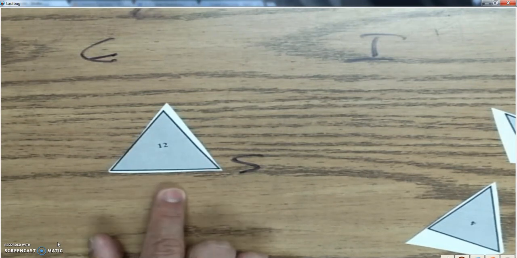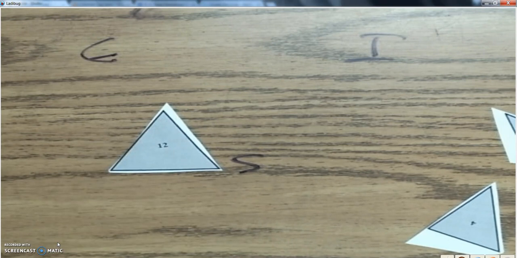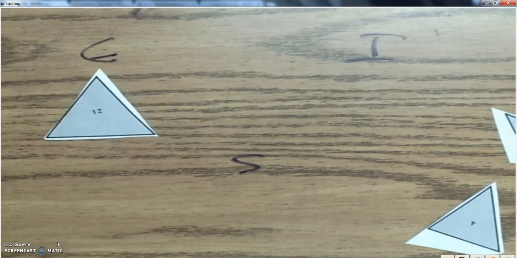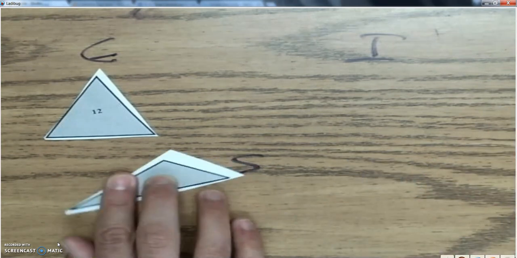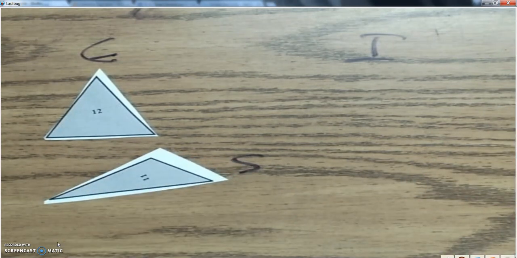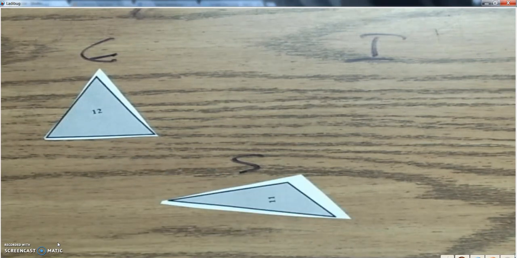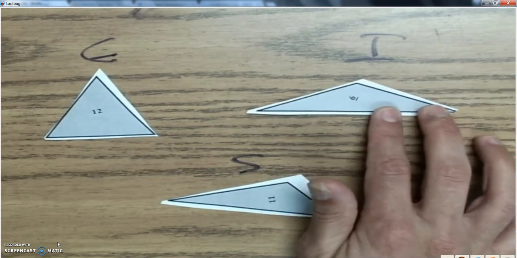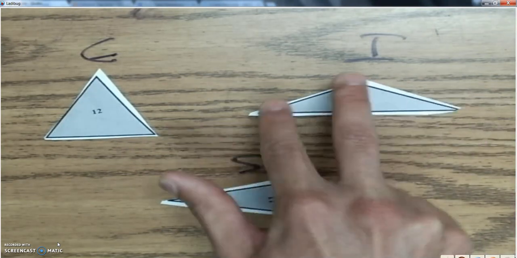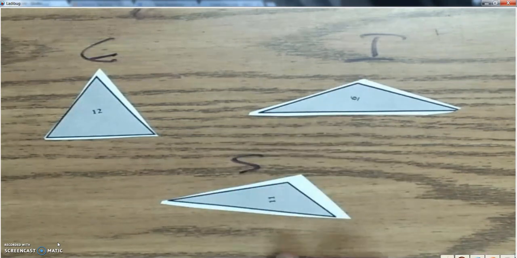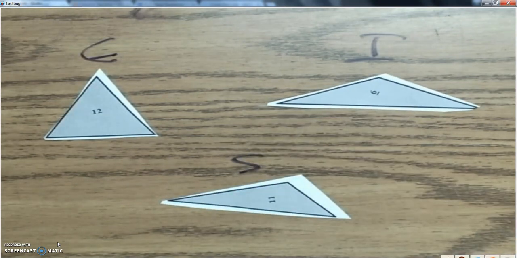I believe all three of these sides appear to be the same length. So I would probably say that that's an equilateral triangle. This one, that's a classic scalene. All three sides are obviously different lengths, none the same. And here's an isosceles triangle. This side is really long. These two sides seem to match and to be a little shorter, so that's an isosceles triangle.